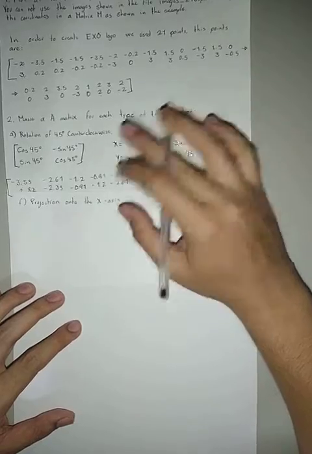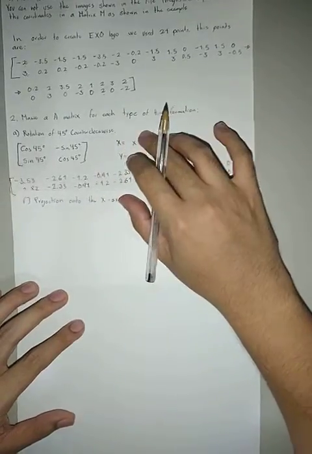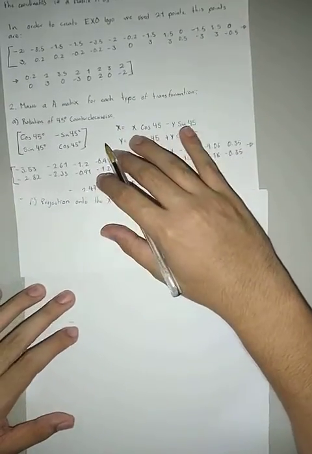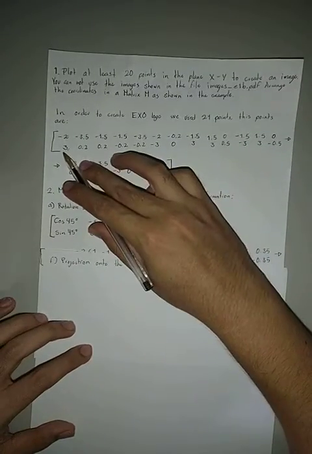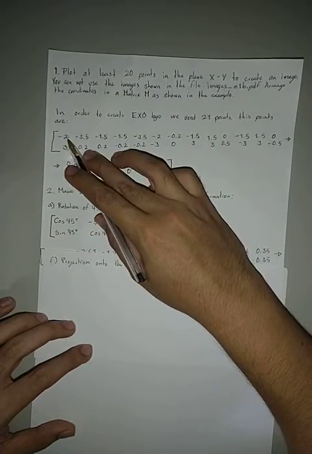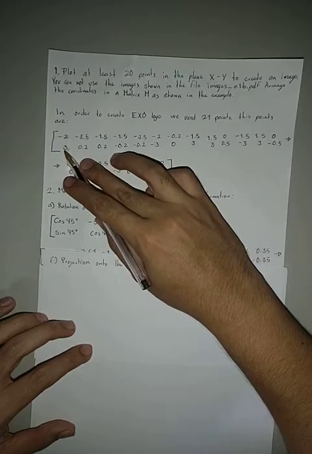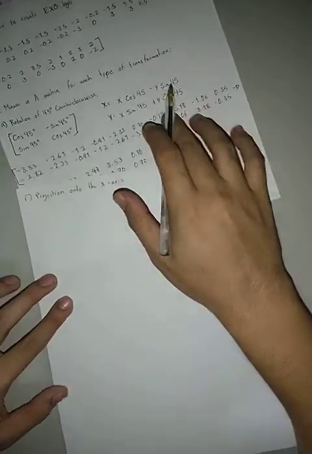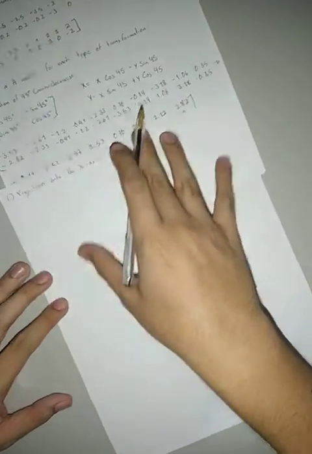Well, not the value. In this case it will be -3 on the x-axis and 2 in the y-axis, but for that we need to use a matrix to do the operation.